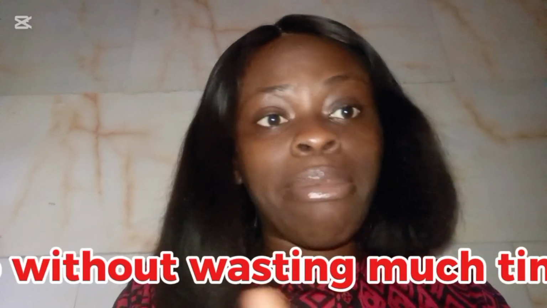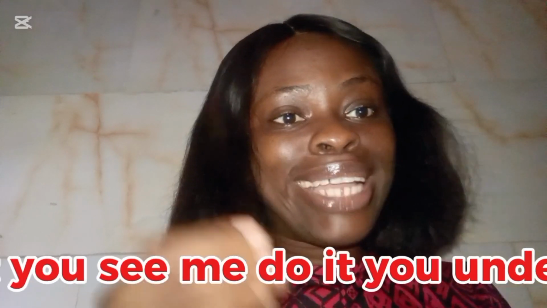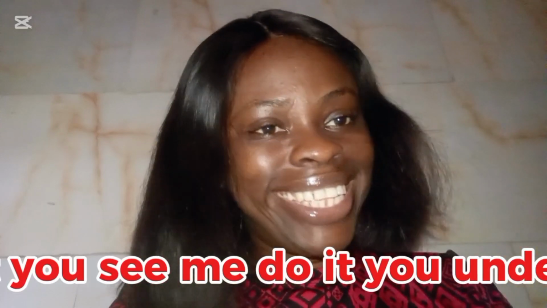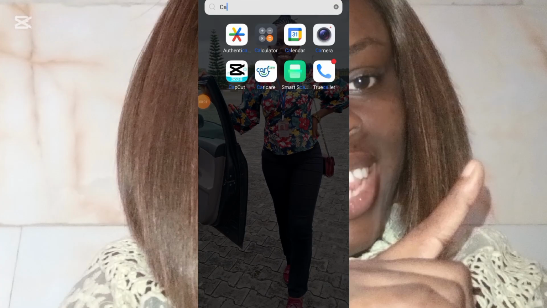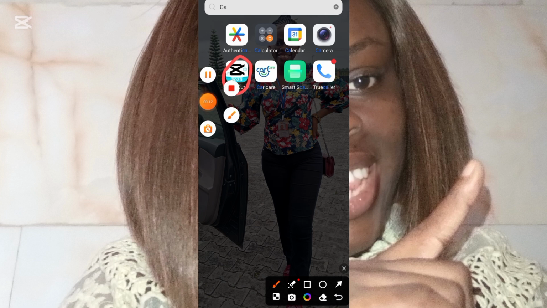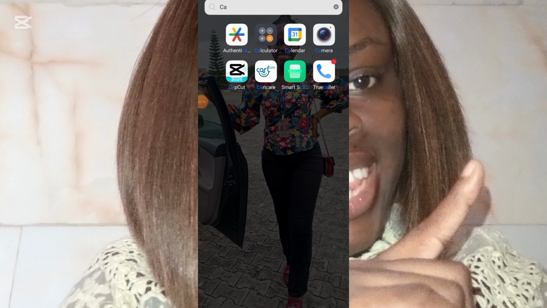So without wasting much time, let's move over to my screen recorder so that you see me do it. Guys, in order for us to achieve this, we need CapCut. If you don't have CapCut, you need to get it. Go to your Play Store or Apple Store, look for CapCut, and download it. If you have CapCut already and have not updated since this year began, please go and update it. Once you update it, it comes with 2025. Look at the new CapCuts here. So go and update your CapCut so that you can get all the features that we want for this purpose.